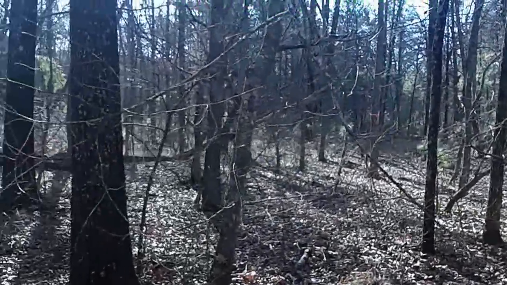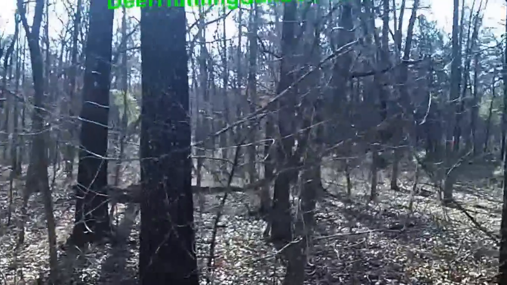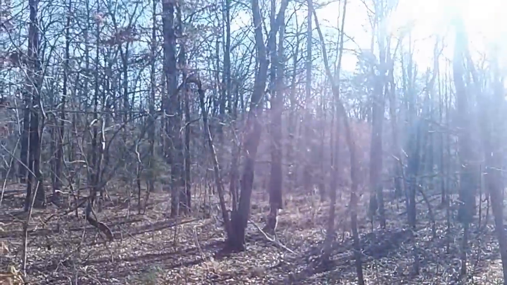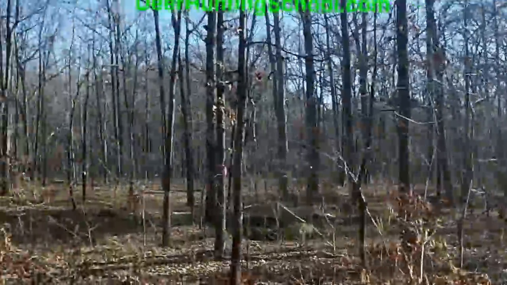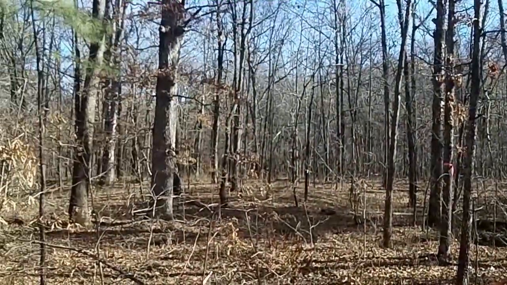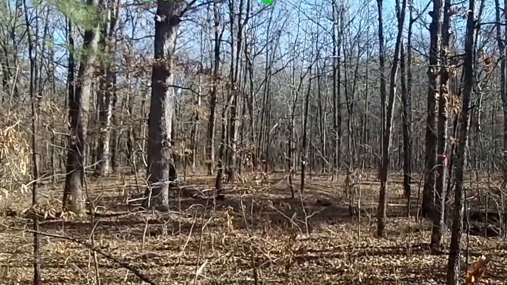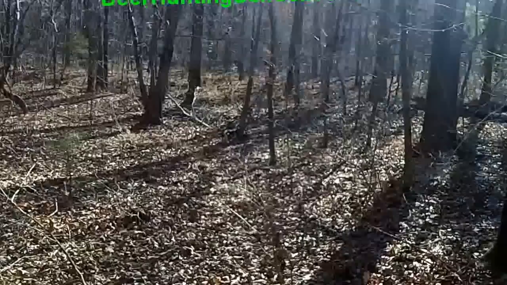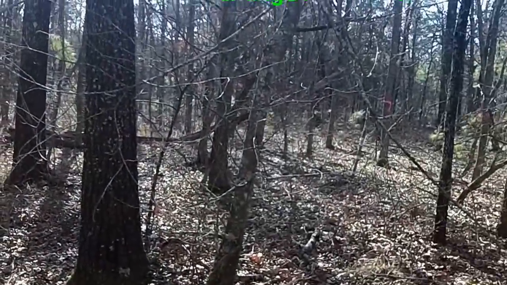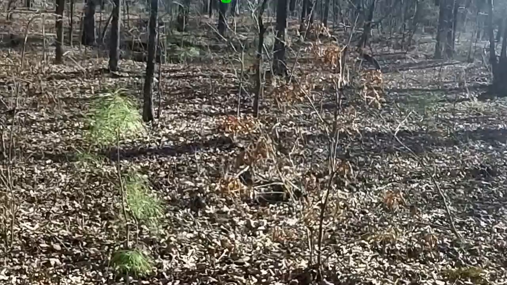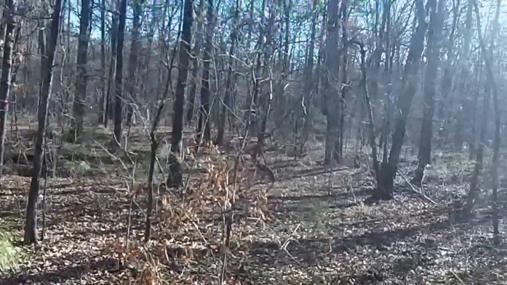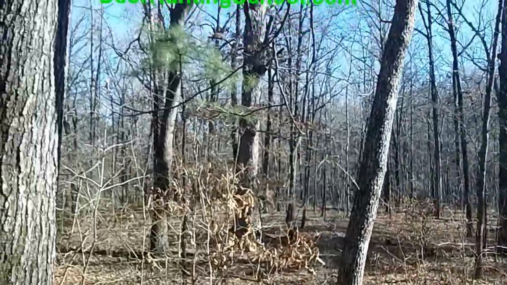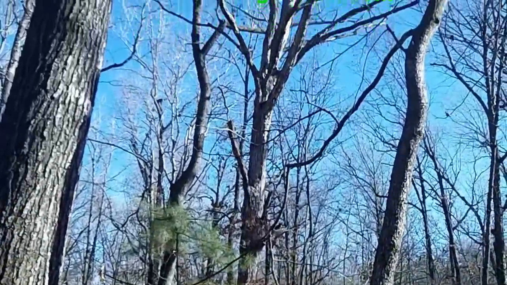And then guys, I already know that I've got a bedding area here, I've got a bedding area back over here a couple hundred yards, and I've got a bedding area back over here a couple hundred yards. So I've got four bedding areas here, and I want to find what you call funnels in between these bedding areas. That's what I want to investigate. There's a big white oak there. There's a really big white oak right there.